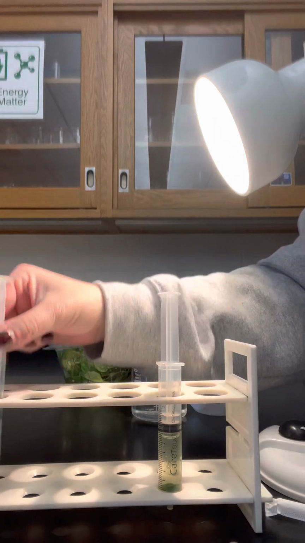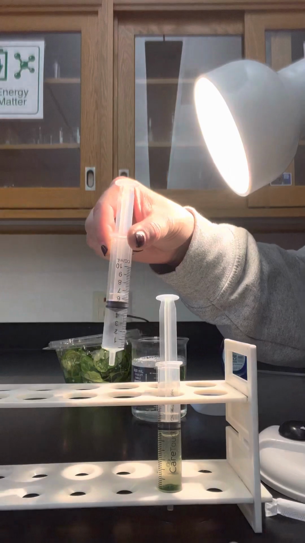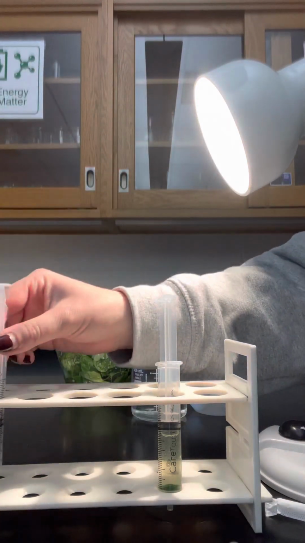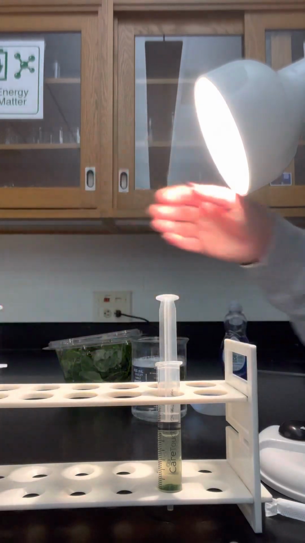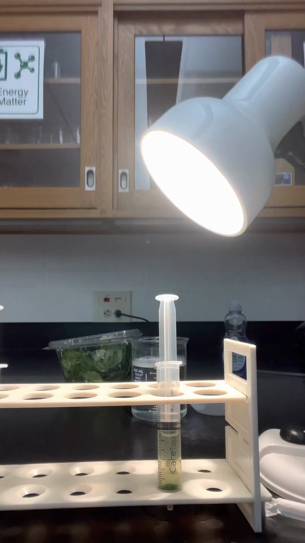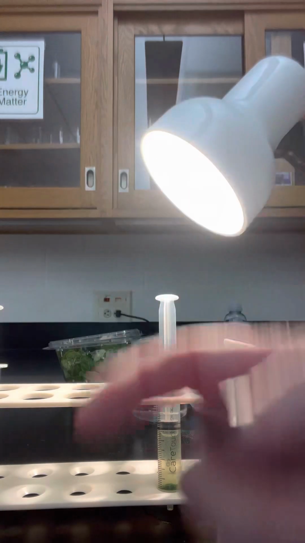You may need to set up your other syringe in a different way. Maybe you're testing the color of the light, the type of light, right? So you need to set up your syringes however you need to. But for the normal one, this is how you would set it up. And don't forget to take pictures or videos or like a time lapse for your presentations.